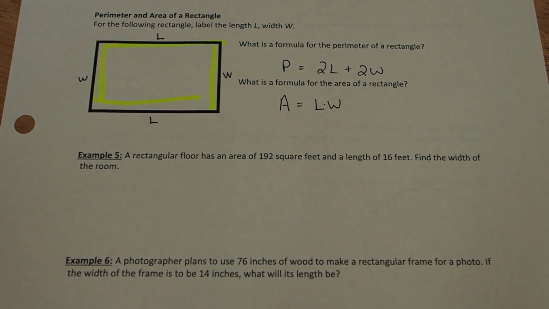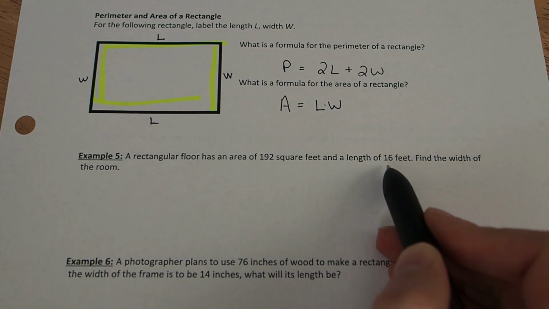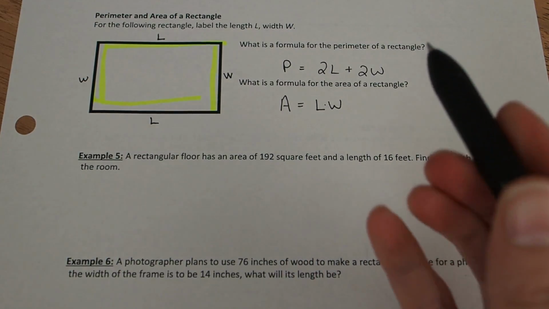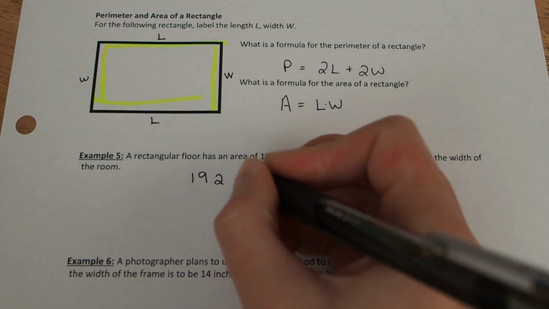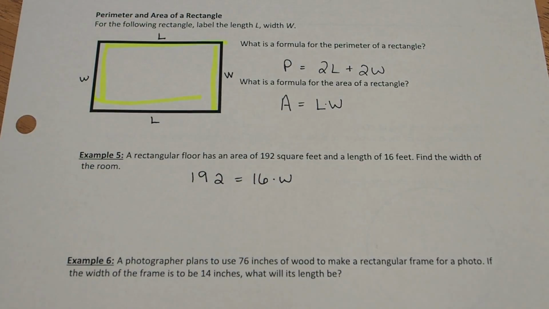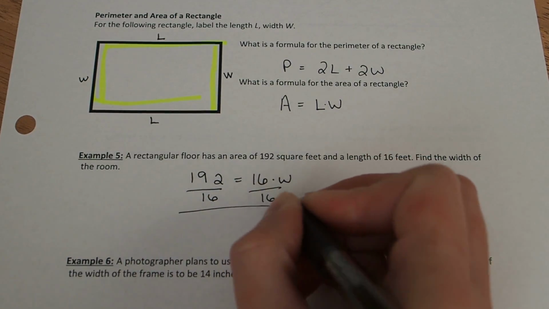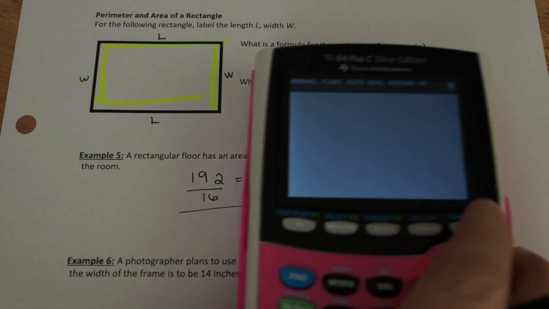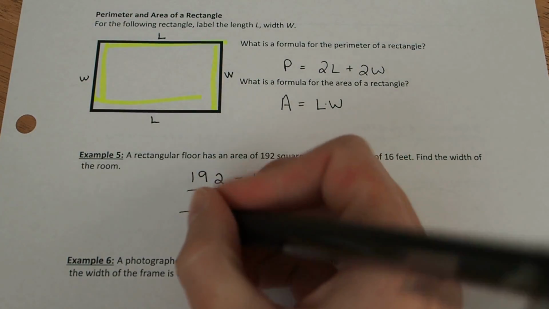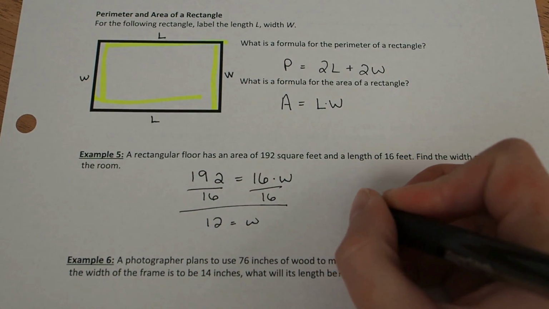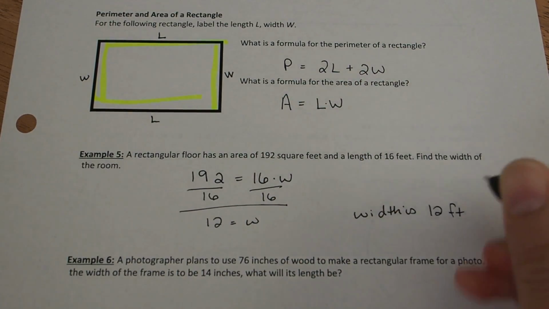Okay. So, example 5. A rectangular floor has an area of 192 square feet and a length of 16 feet. Find the width. I'm going to use the formula for area of a rectangle. 192 is the area, so that is equal to the length, which is 16, times the width. If I want to solve for the width, I need to divide both sides by 16. 192 divided by 16 gives me 12. So the width is 12. I'm just going to restate that in units. So the width is 12 feet, since the units on this problem are feet.